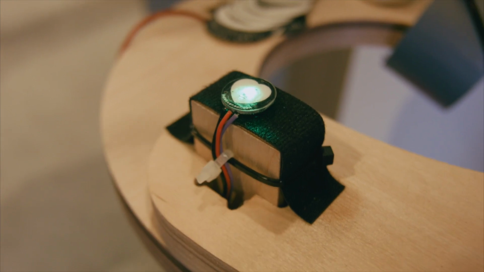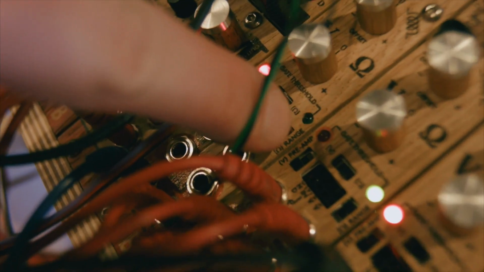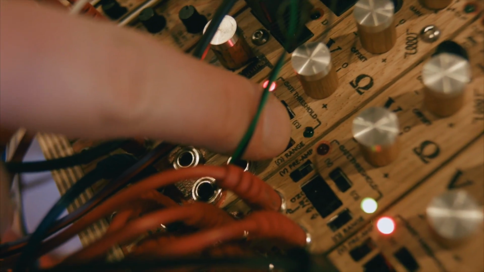Yes, that's this one, a pulse sensor. If I place my finger on top of it, it goes into this sensor calibration mode, and this LED blinking, that's my heartbeat at the moment.